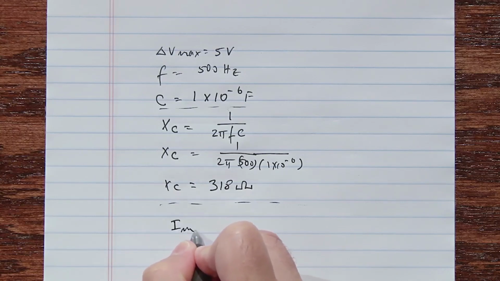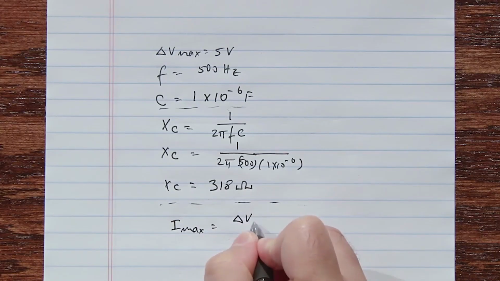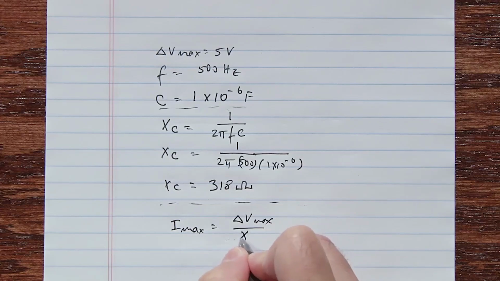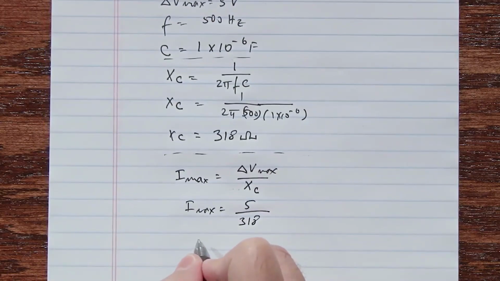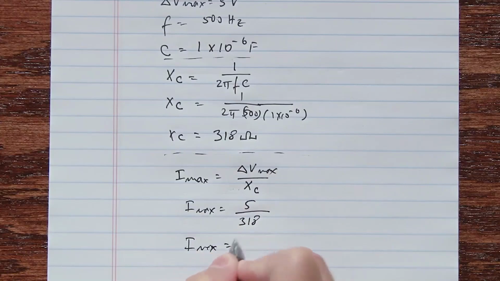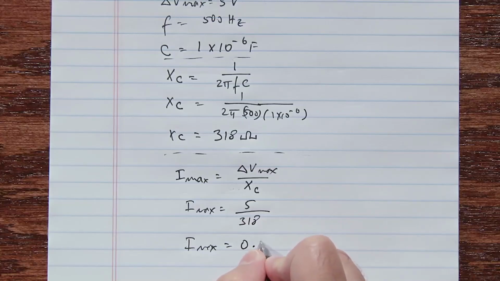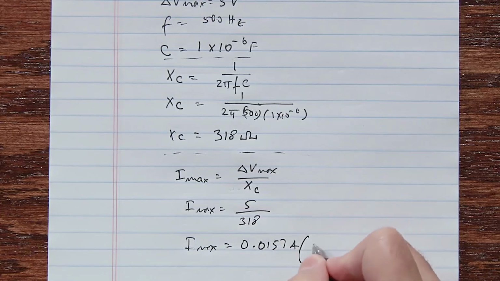Namely, I max is equal to delta V max over X sub C, or I max is equal to 5 volts divided by 318 ohms, or I max is equal to 5 divided by 318, and that gives me 0.0157 amperes.